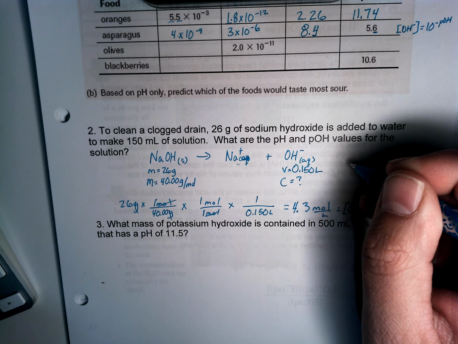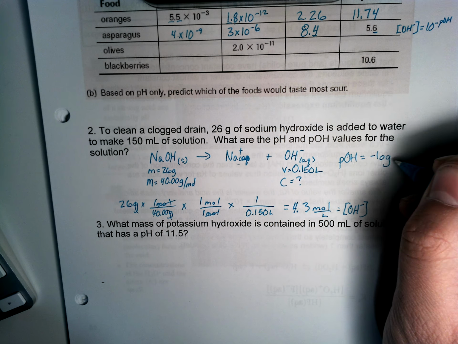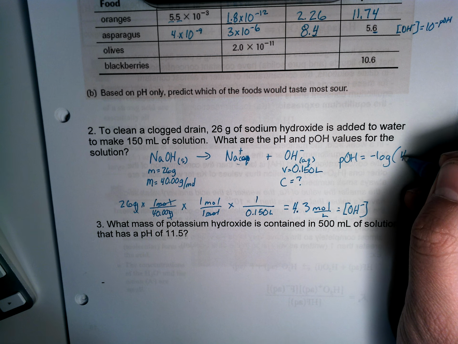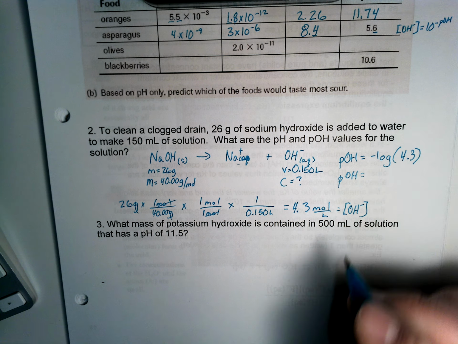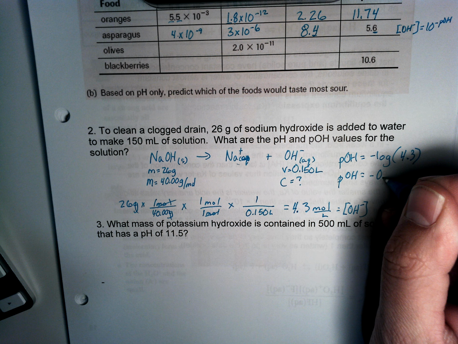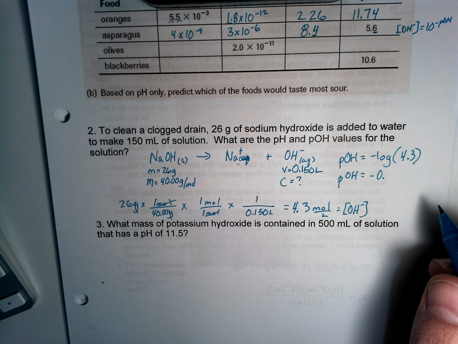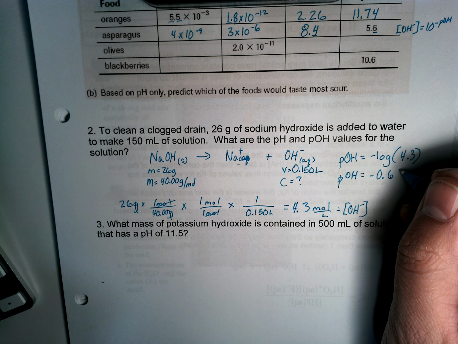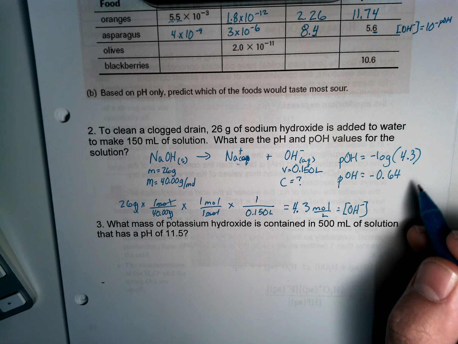Now if I want my pOH, it's going to be negative log of my OH, so 4.3. I have two significant digits, so I'm going to have two decimal places. Negative 0.64 would be my pOH.